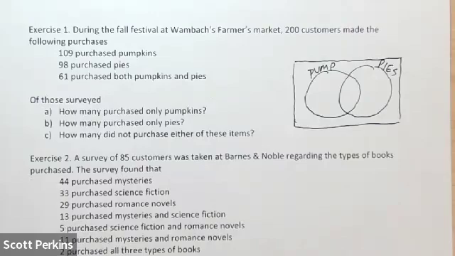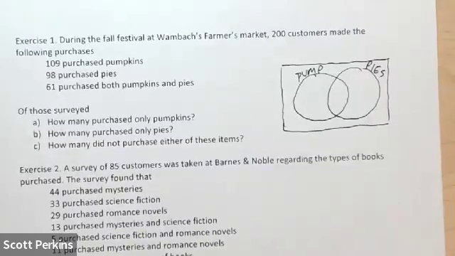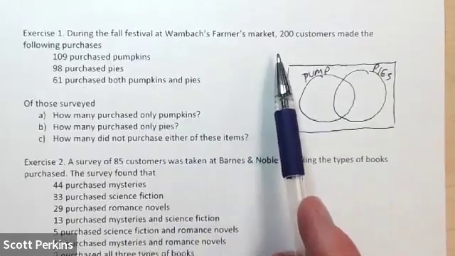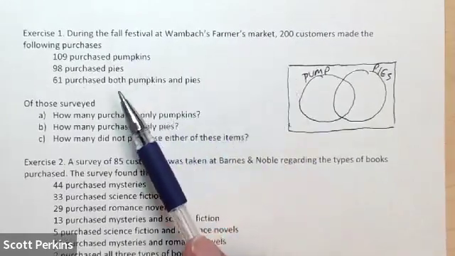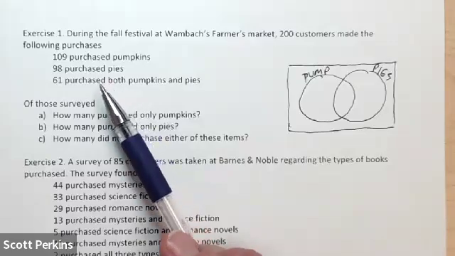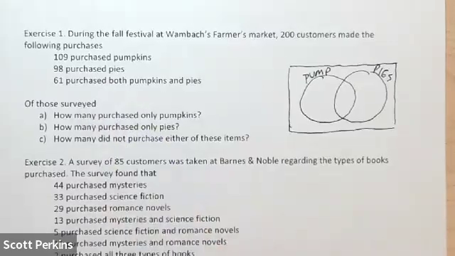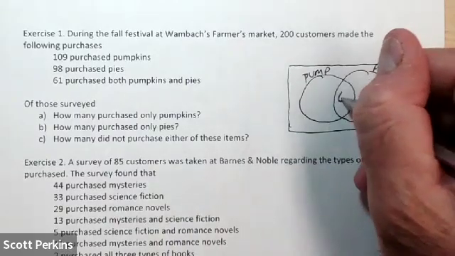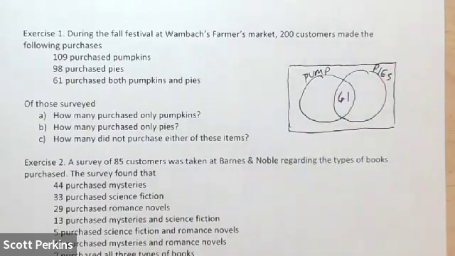So let's see how you did on this first one. It says during the fall festival at this farmer's market, 200 customers made the following purchases. 109 purchased pumpkins, 98 purchased pies, 61 purchased both of those things. So help me out. What's the most specific piece of information we are given about this? 61 purchased both. So we're going to put a 61 right there. I would guess that all of you had no problem with that.